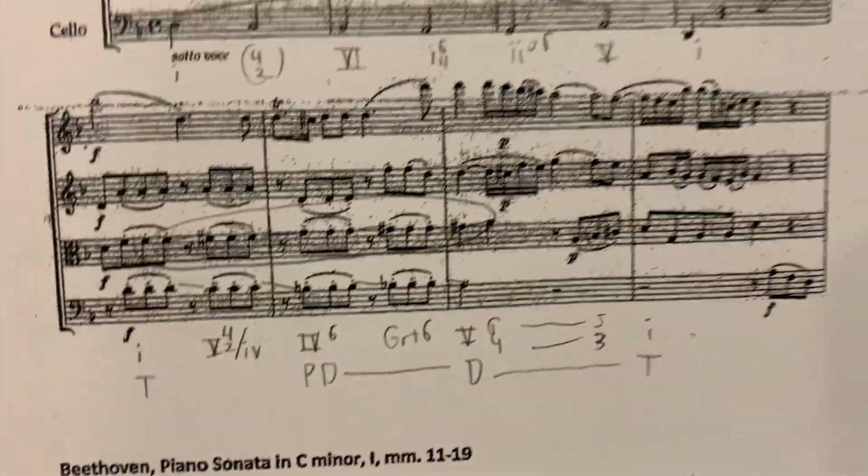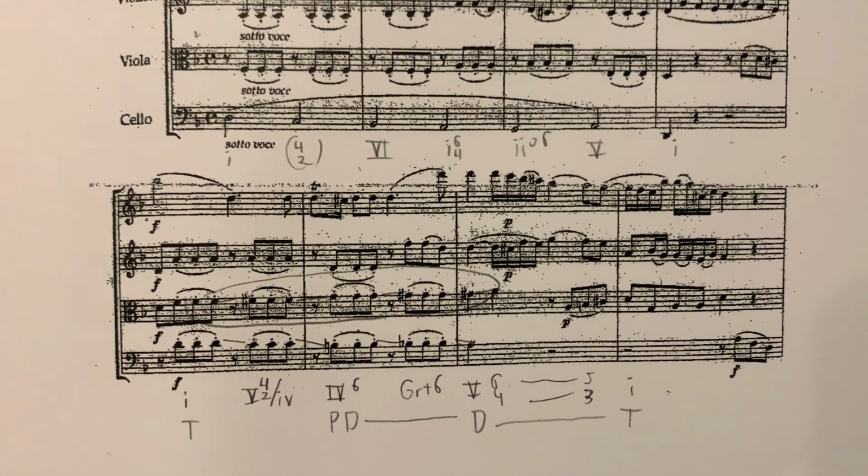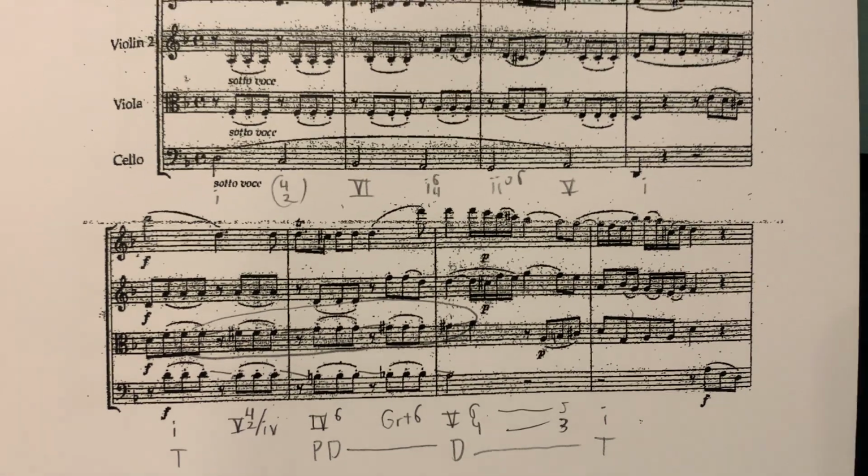Let me see if I can play this here. So, oh, sorry, let me do it again.